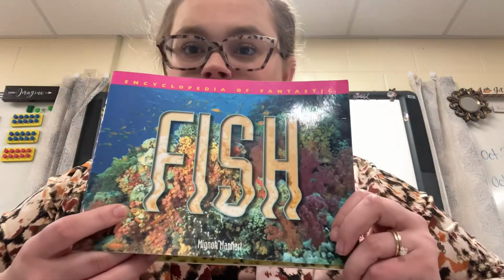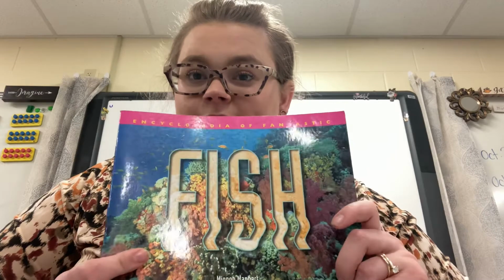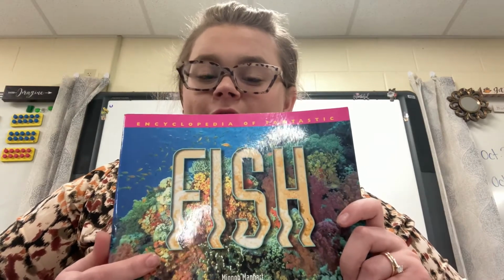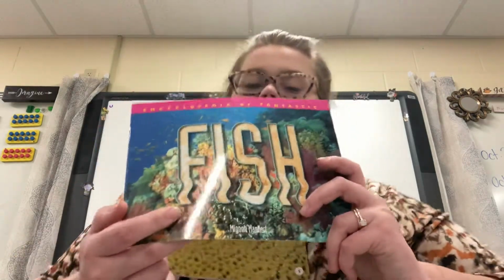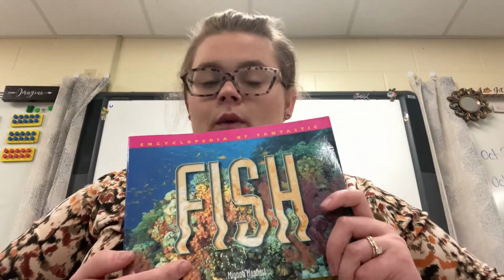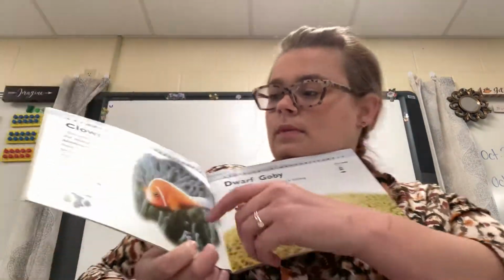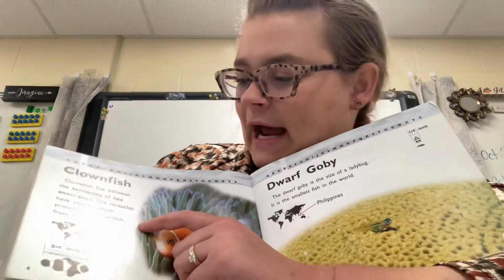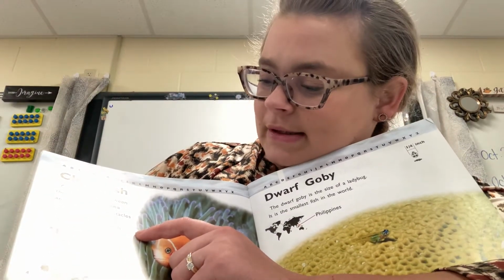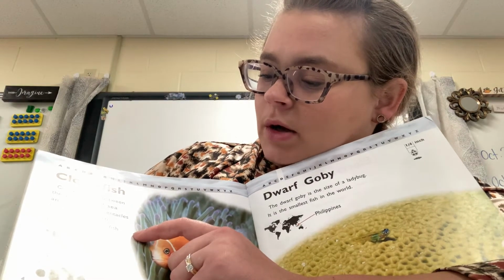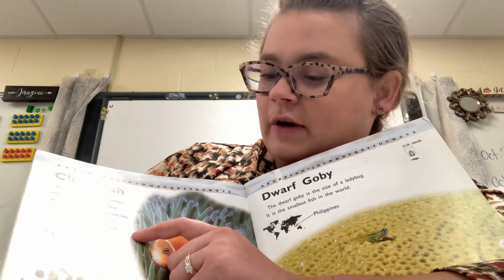Today, we're going to look at this book, Fish. In this book, we learn about different types of fish, structures that fish have, and the functions of those structures. In this book, we're going to look at clownfish. I'm going to read the text. Clownfish live between the tentacles of sea anemones. The tentacles have poison, which protects the clownfish from enemies.